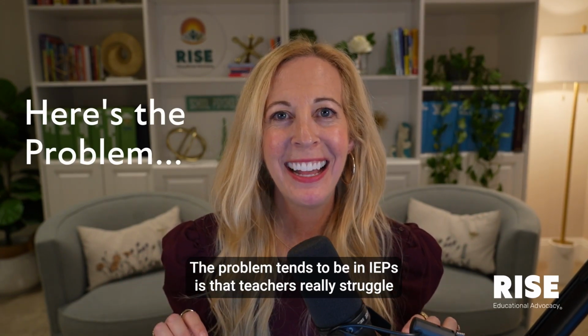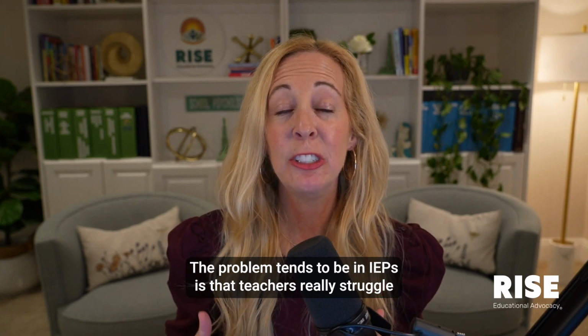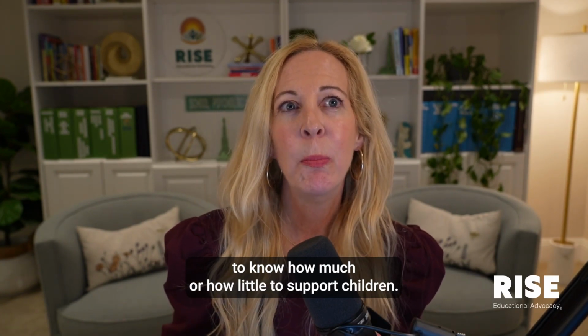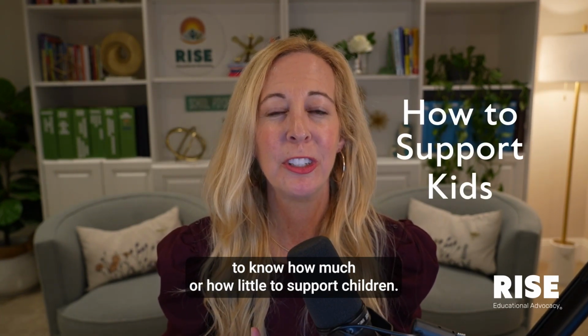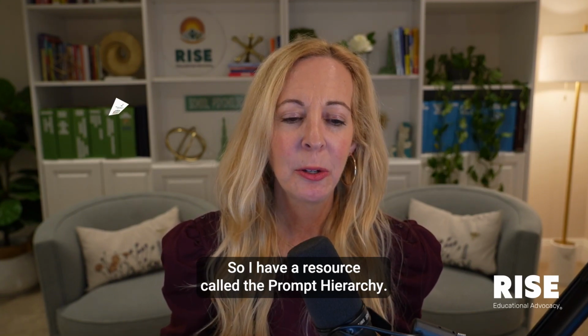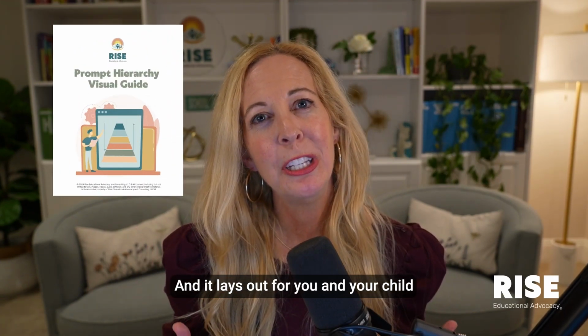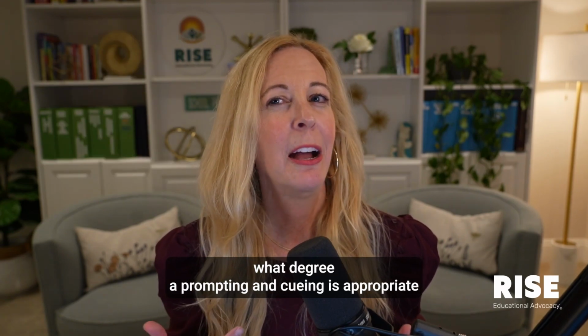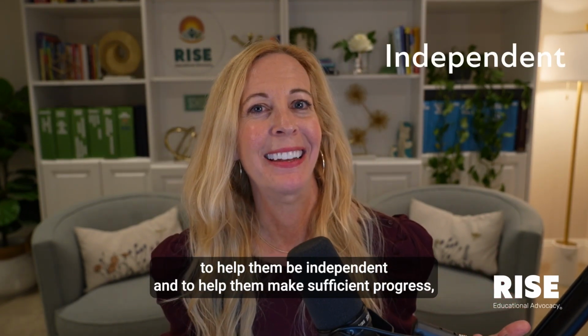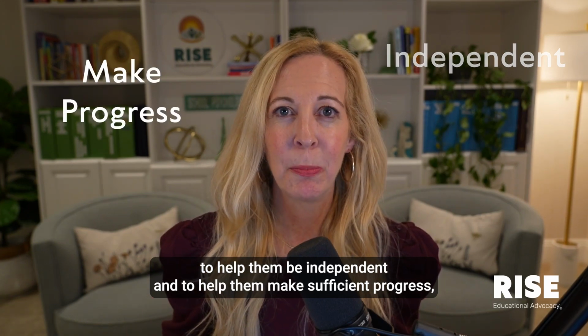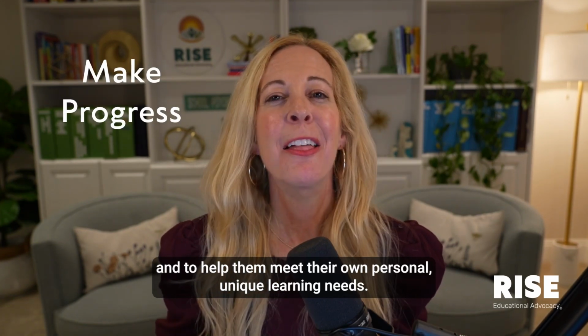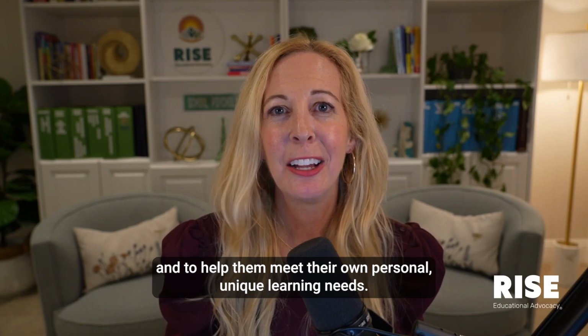Here's the problem. The problem tends to be in IEPs is that teachers really struggle to know how much or how little to support children. So I have a resource called the Prompt Hierarchy, and it lays out for you and your child what degree of prompting and cueing is appropriate to help them be independent and to help them make sufficient progress and to help them meet their own personal, unique learning needs.